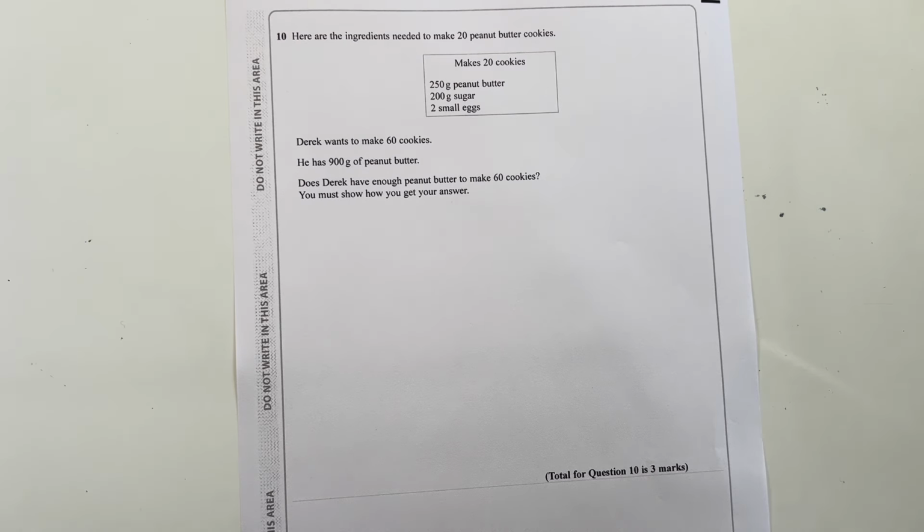Welcome back. We can see that the recipe makes 20 cookies, and we know that 20 times 3 is 60. So we need 3 batches. In one batch, we need 250 grams of peanut butter. And so if we have 3 batches, we will need 750 grams of peanut butter.